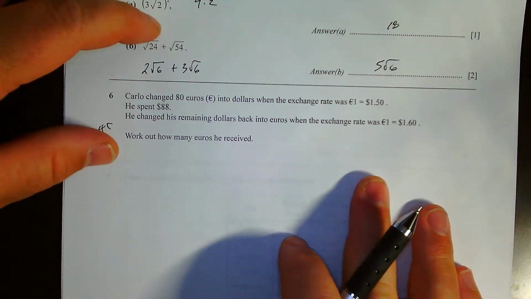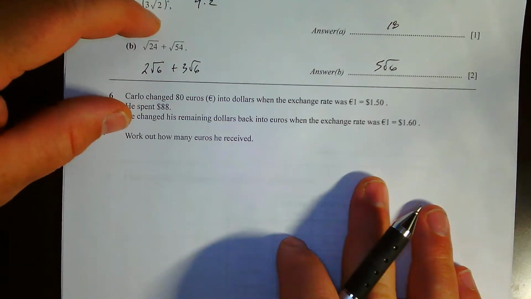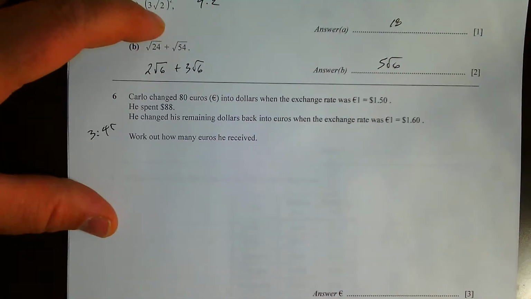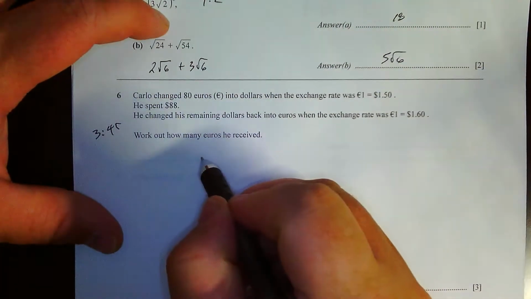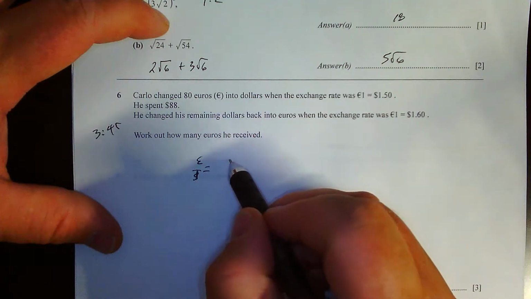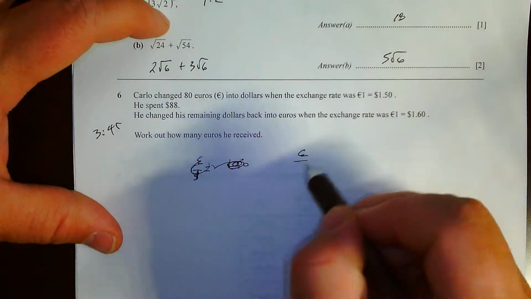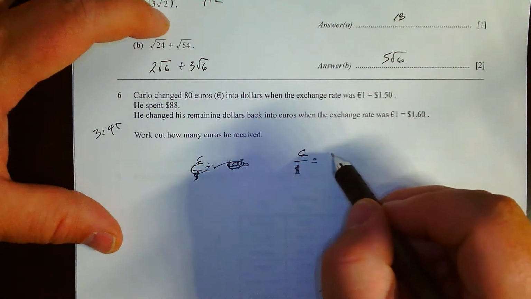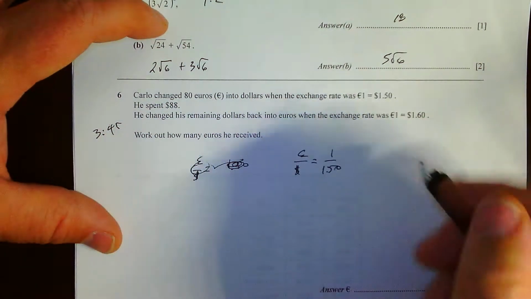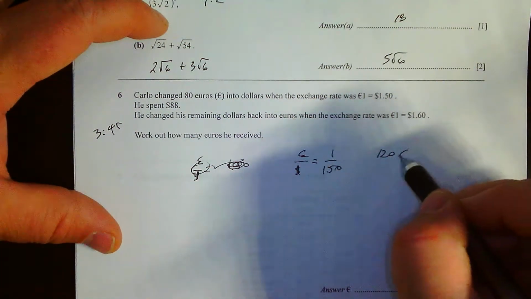All right, Carlo changed 80 euros into dollars. 150. Then he spent $88. He changed the remaining back into euros, and it was 160. Okay. So euros to dollars is 150. Sorry. Euros to dollars. This is the problem with pen, right? 1 euro is worth $1.50, right? Okay, so he had 80 euros. That would give him 120 dollars. Okay.